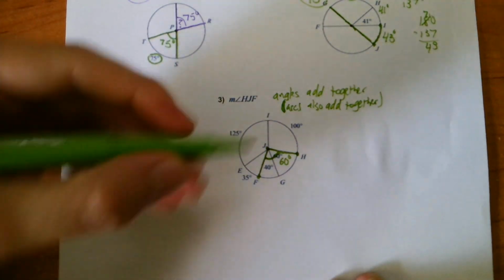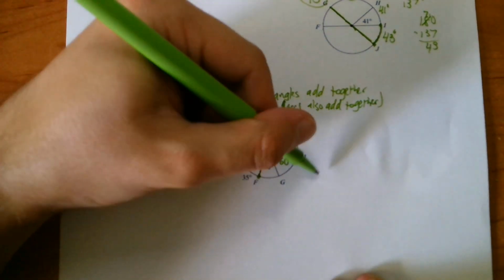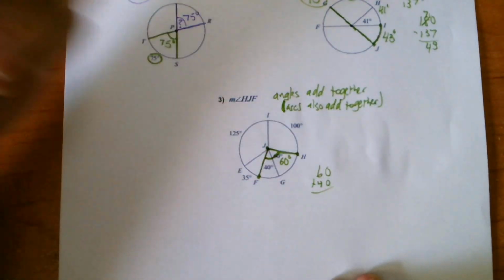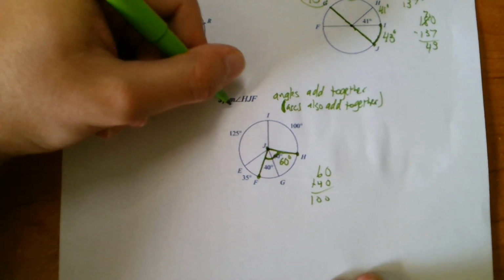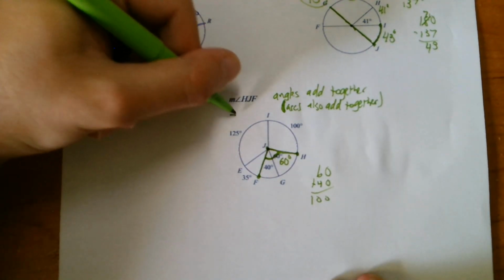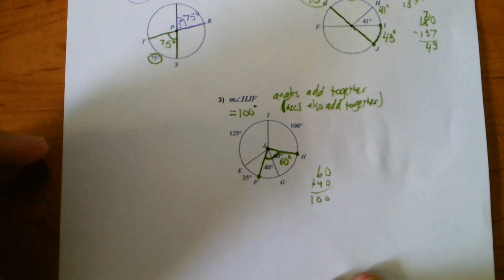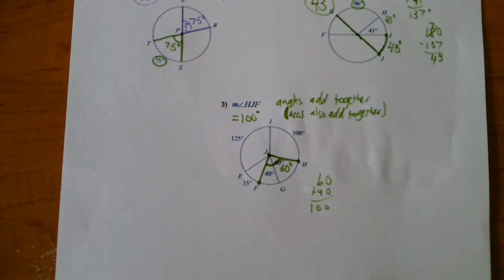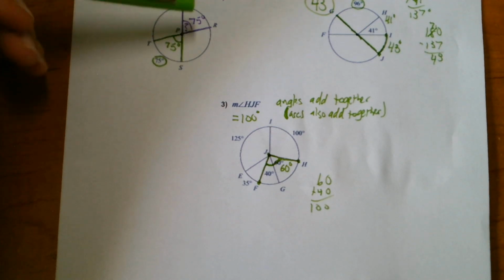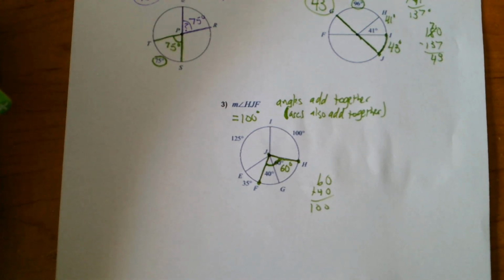Okay, so this one should be pretty easy. We take those 2 angles, add them up. So 60 plus 40 gives you 100, which means the measure of angle HJF should be equal to 100 degrees. Cool. And that is how you use central angles to find measures of missing angles or arcs. Knowing how to do this is very useful when you are trying to do things like sector area or arc length, which will probably be my next video. So be on the lookout for that.